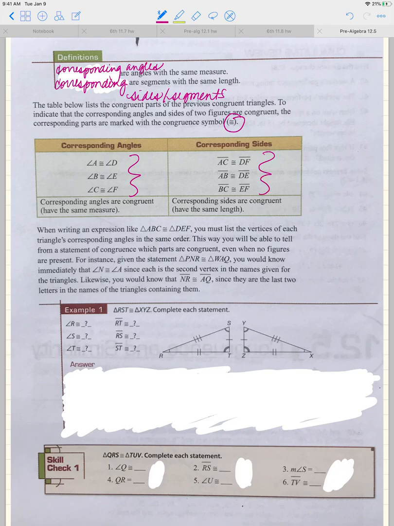on the previous page. When you write an expression like triangle ABC is congruent to triangle DEF, you must list the vertices of each triangle's corresponding angles in the same order. This way you will be able to tell from a statement of congruence which parts are congruent, even if you don't have a picture available for you, okay?